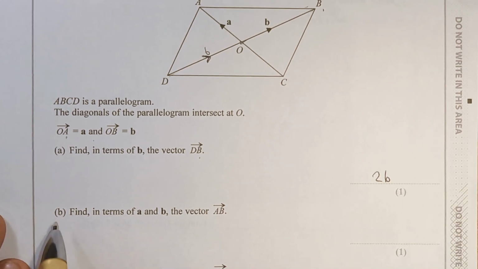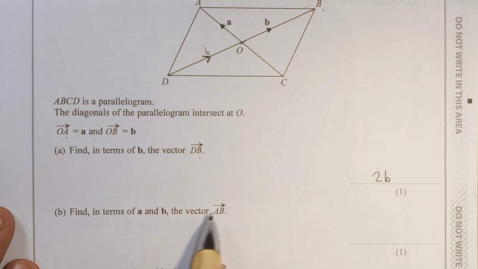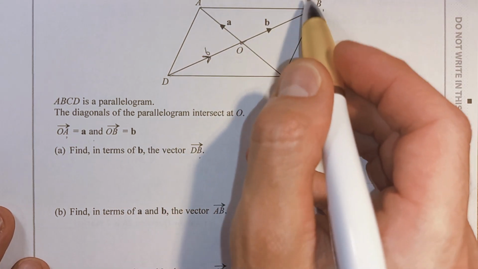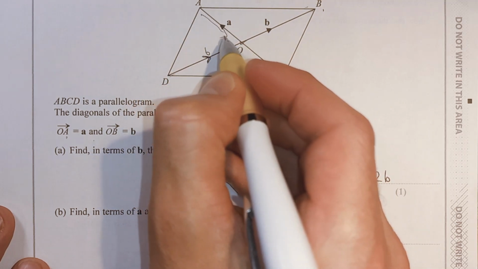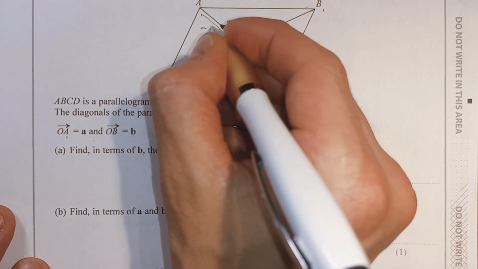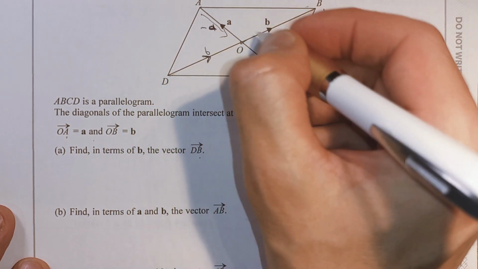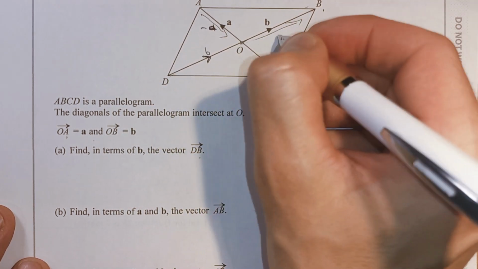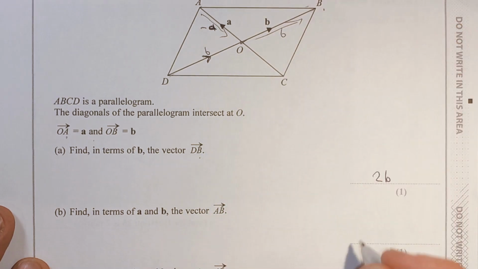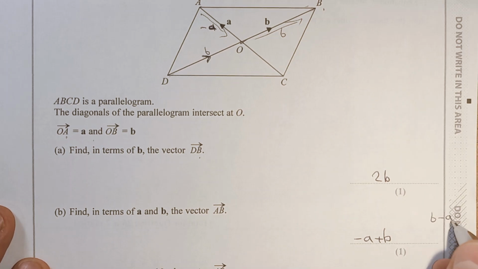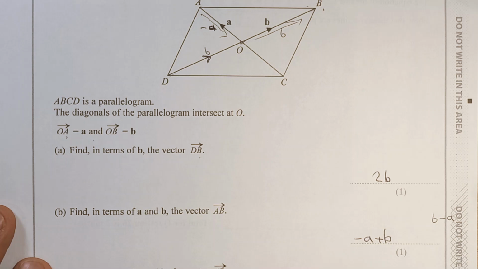Now part B, find in terms of A and B the vector AB. So we want to start from here and get to here. Well, we can go down this way, but this is going backwards on A, so it's going to be a minus A, and then up here, which is B. So we're going to have minus A plus B, which you could write as B minus A if you want. Either one would be fine.